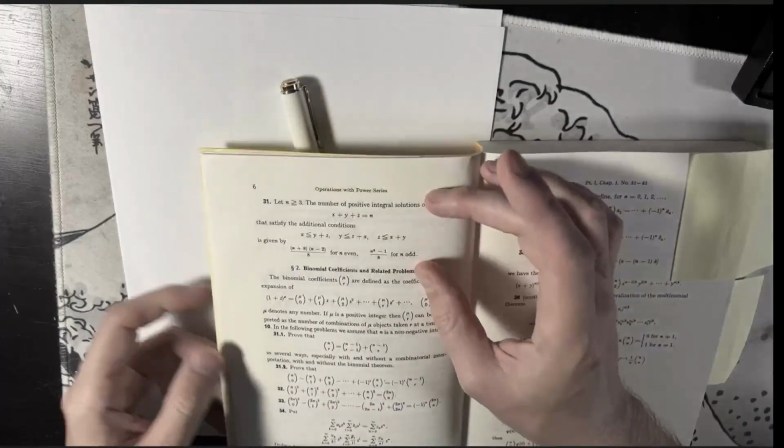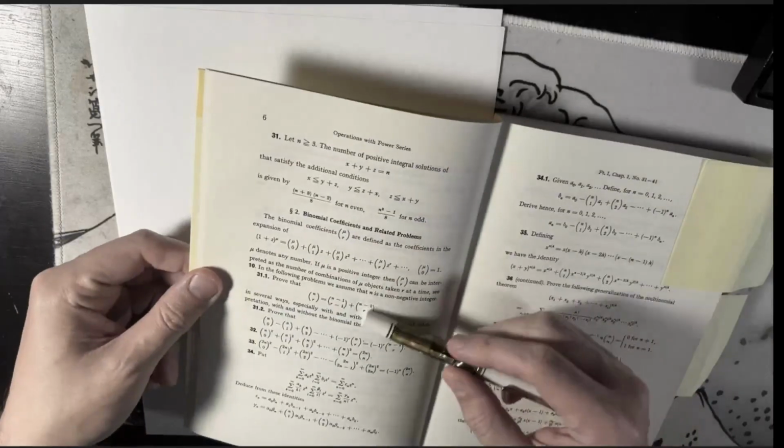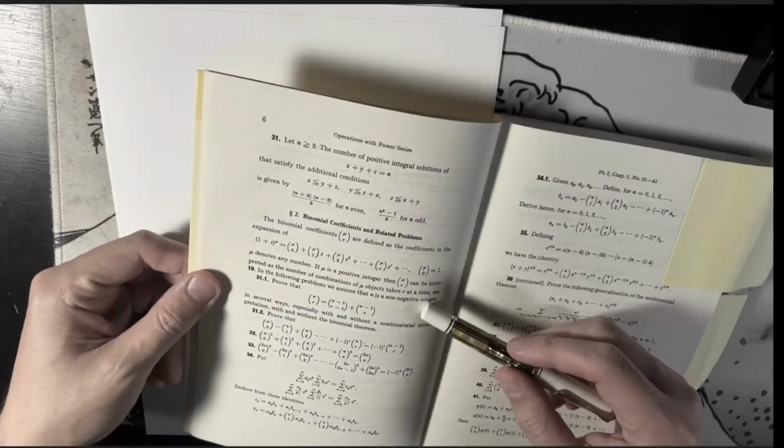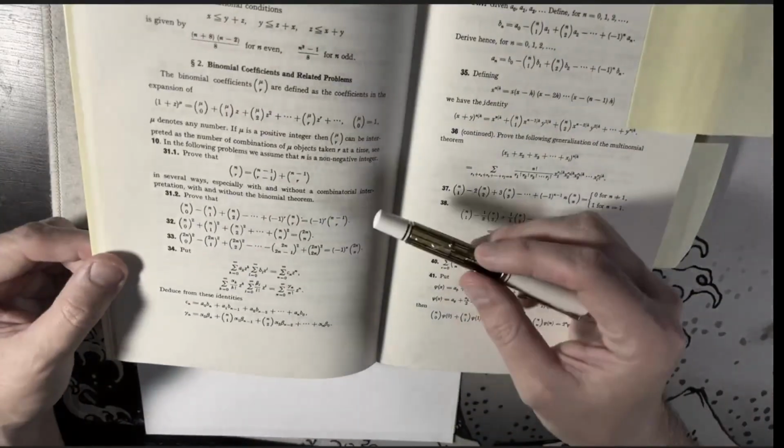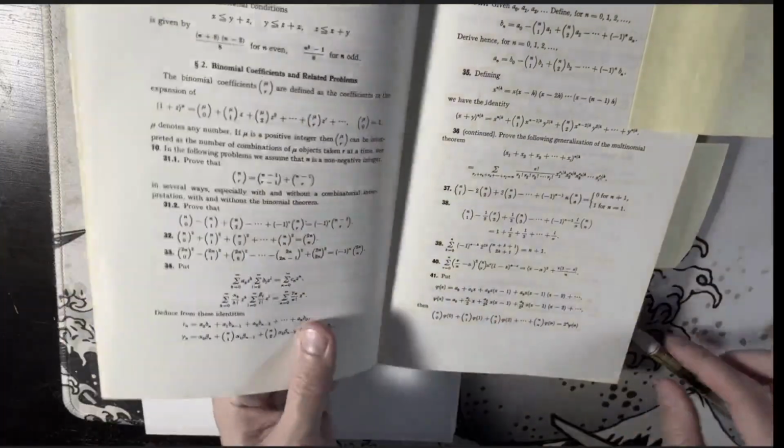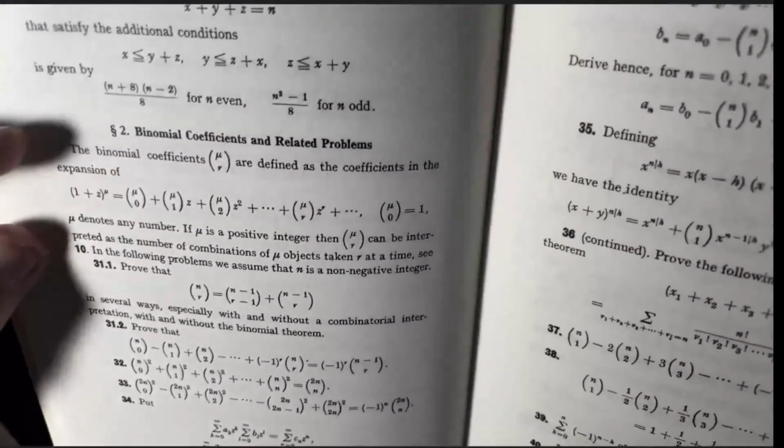So last time we did 31. I'm going to take a stab at a handful of these 30s problems. So this is what we're looking at. Here's a very brief conversation on binomial coefficients.